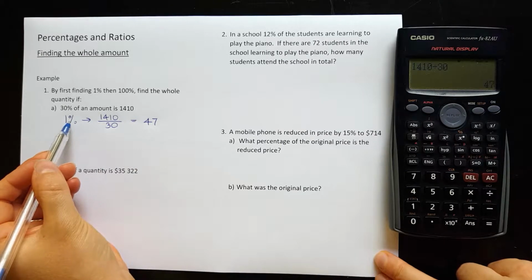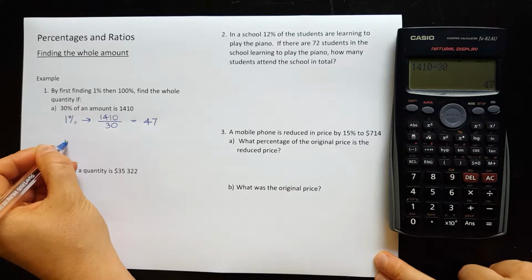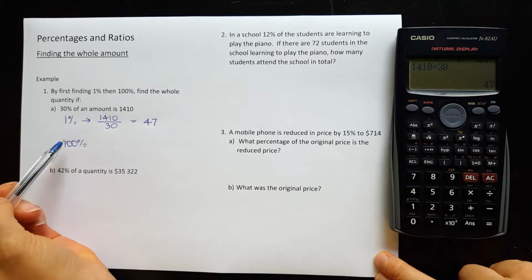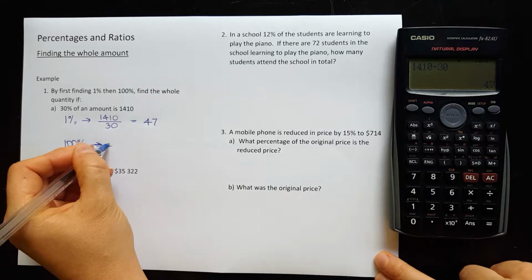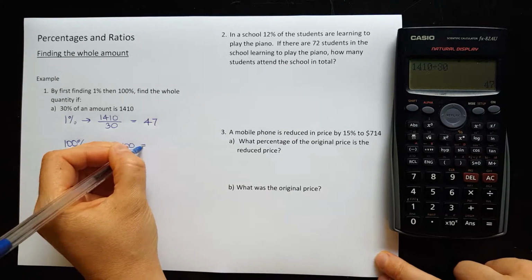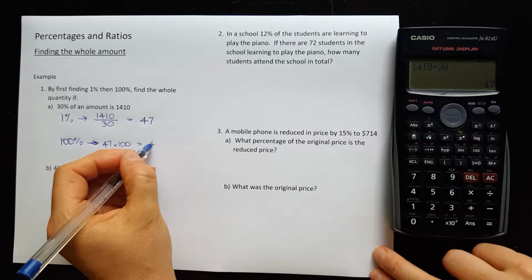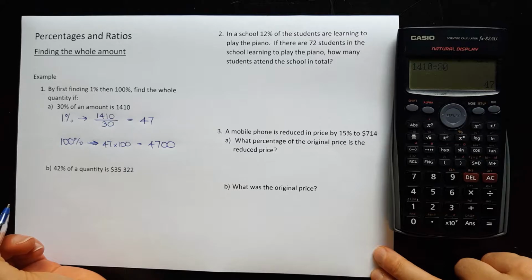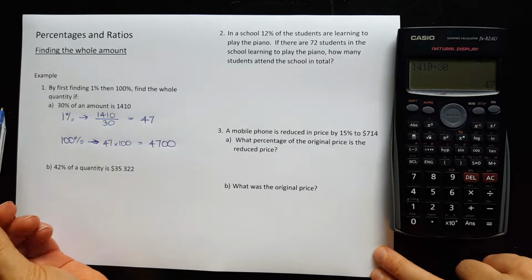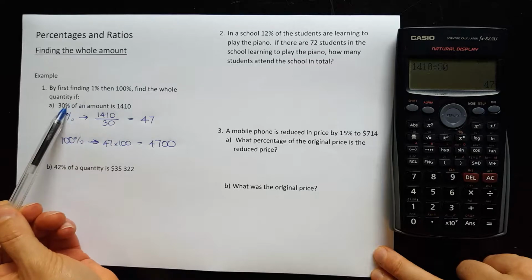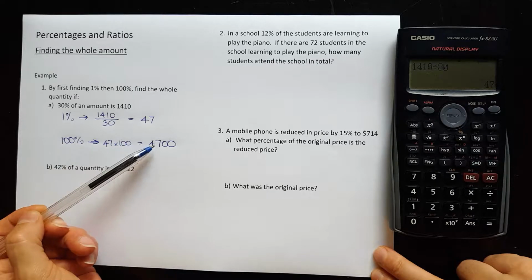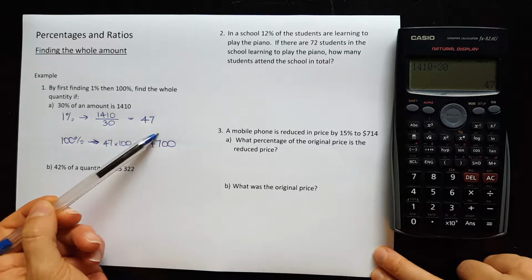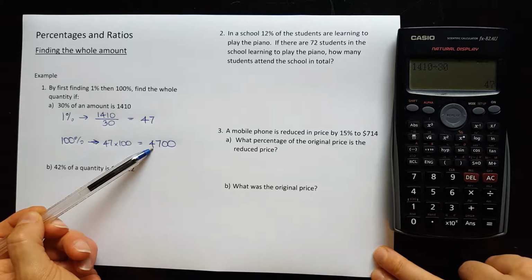Now, if that is 1%, it's easy to go from 1% to 100% because that's just 100 lots of this, isn't it? So all I have to do is go 47 times by 100, which would be 4,700. Let's go over that again. This amount is 30%. By finding first 1%, I find out the original full whole amount was 4,700.